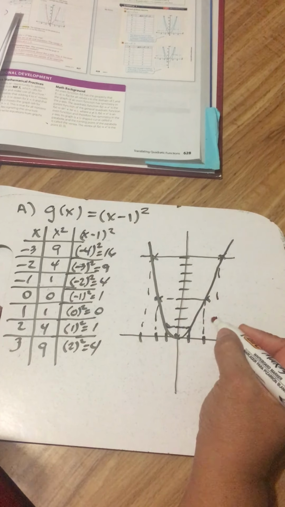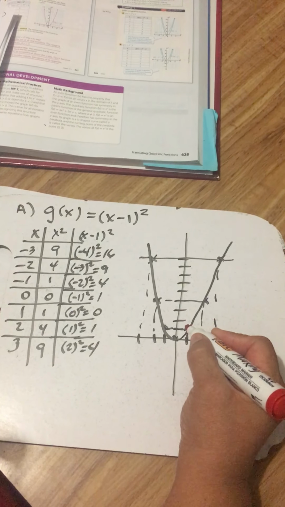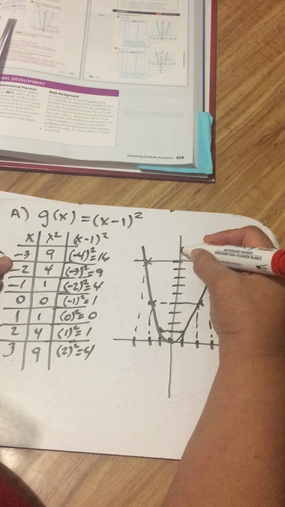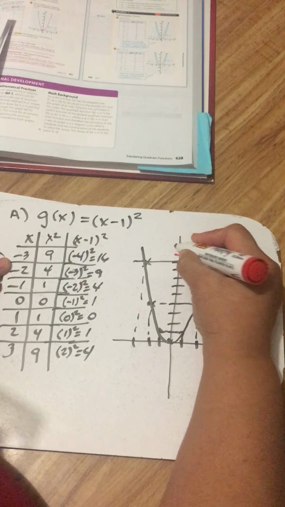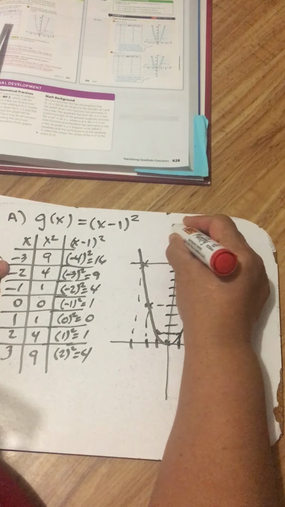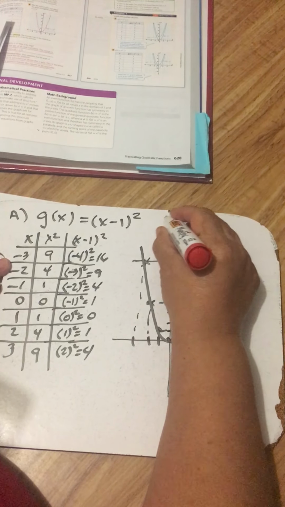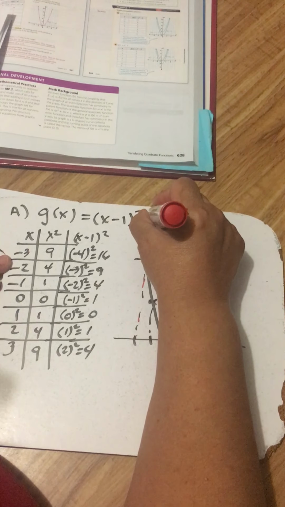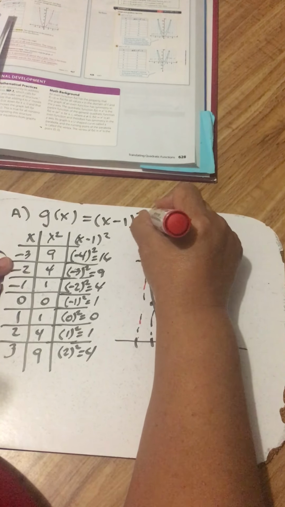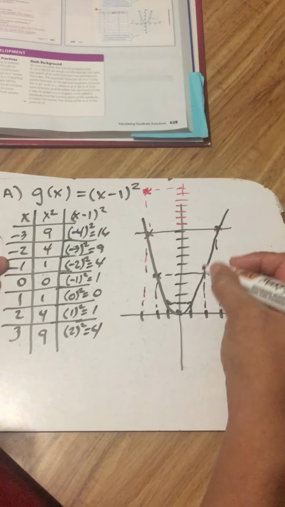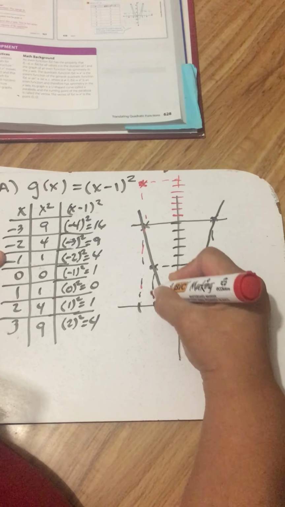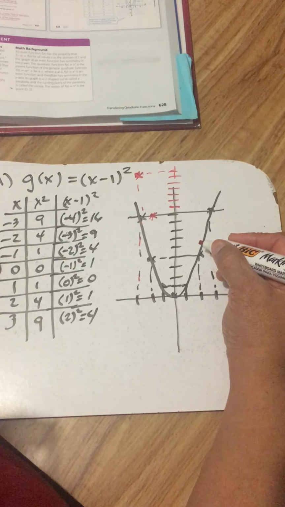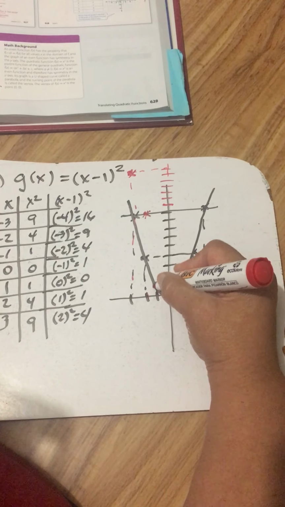It's negative, then it's going to be to the left. Then I'm going to check. It's minus 3 and 16. Now it's minus 2 and 9. And it's going to be minus 1 and 4.